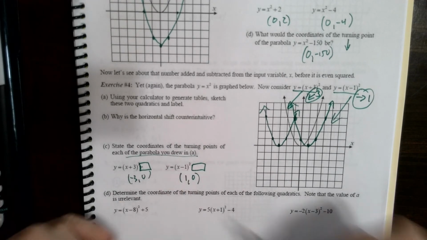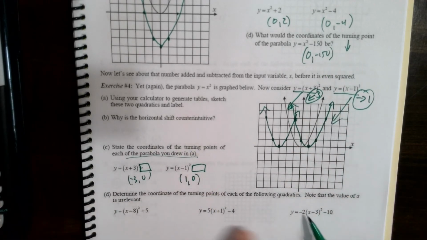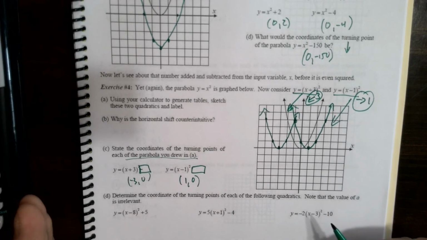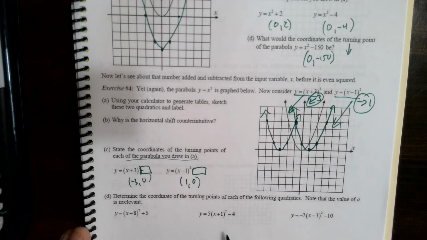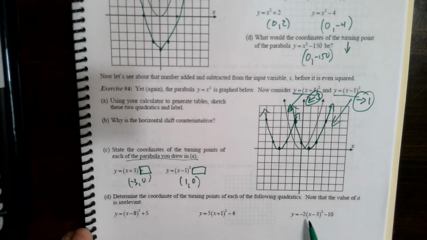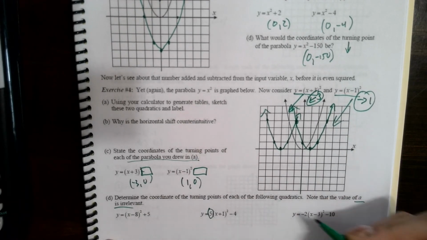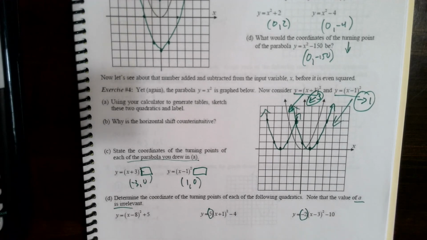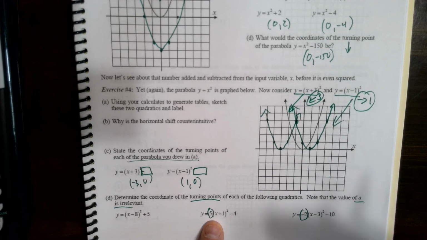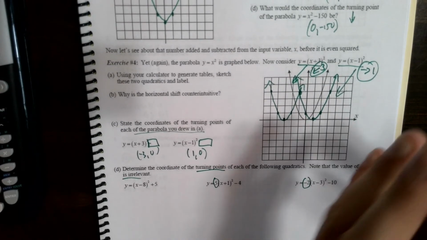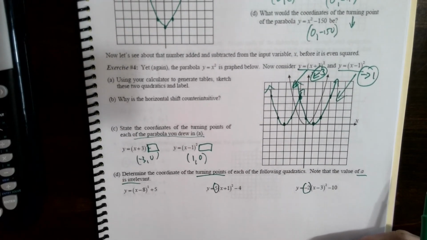It's not complicated to determine what happens in these shifted forms, but it's just remembering that inside the parentheses is opposite of what you think. So here are some examples of basic quadratics, and you see a couple of them. I threw the 5 in there and the negative 2. Now, the number in front, like that 5 and that negative 2, is going to be irrelevant when it comes to the turning points. That number just determines if it opens up or opens down, and how wide or narrow the parabola is. So in regards to the turning point, it doesn't change anything.